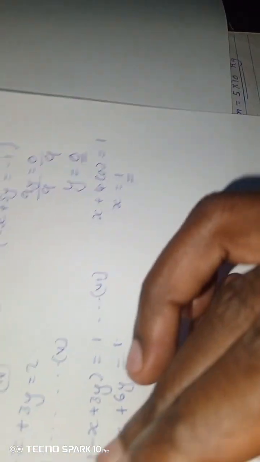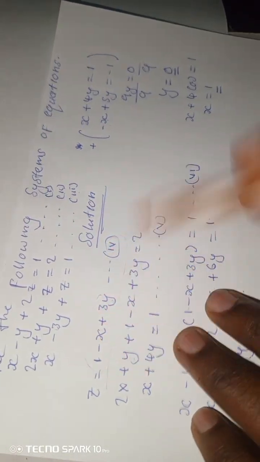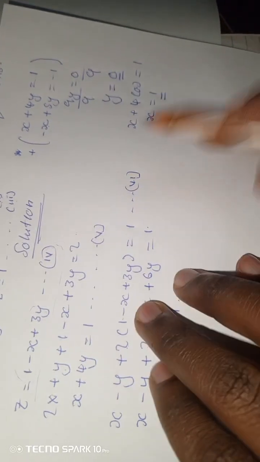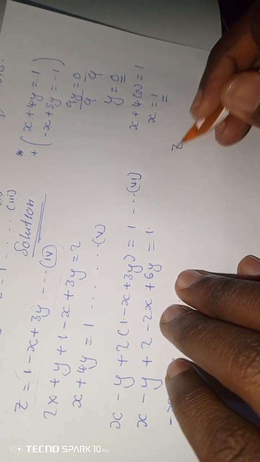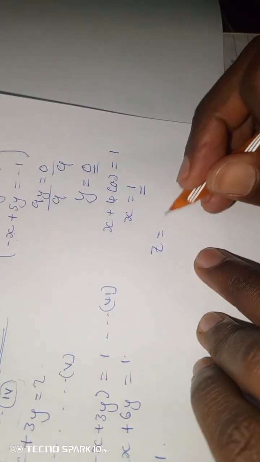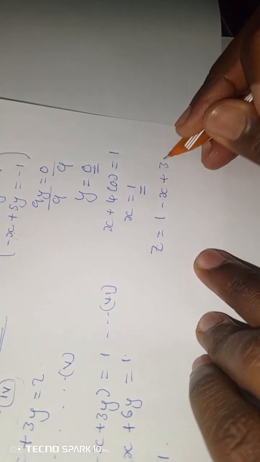And here we need to remember the equation that we formed earlier. So let's plug in these variables. We'll say z equals 1 minus x plus 3y.